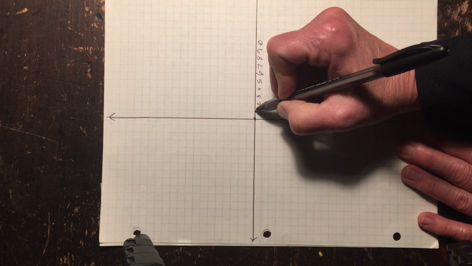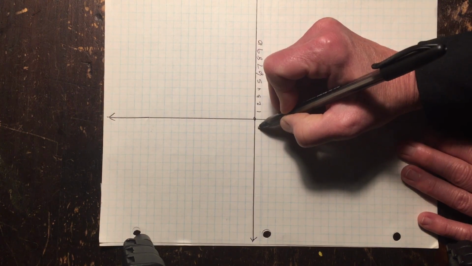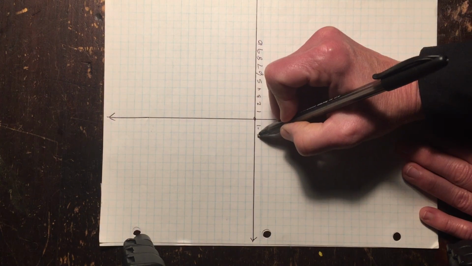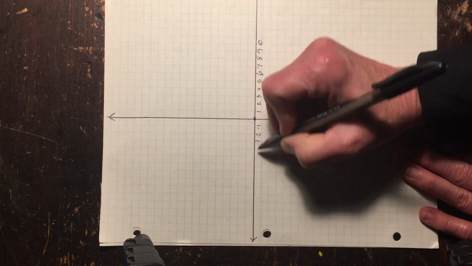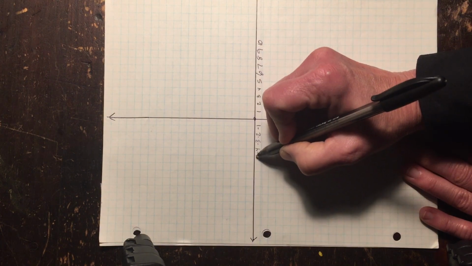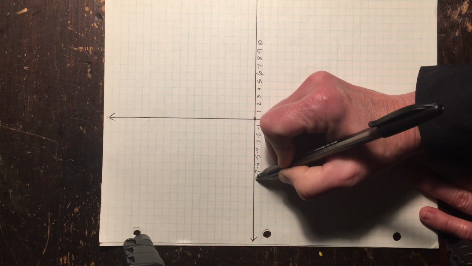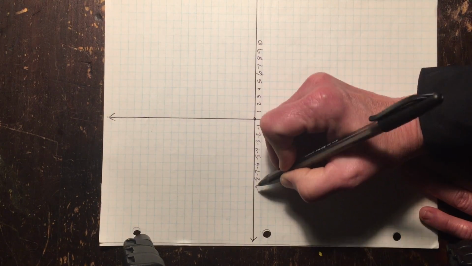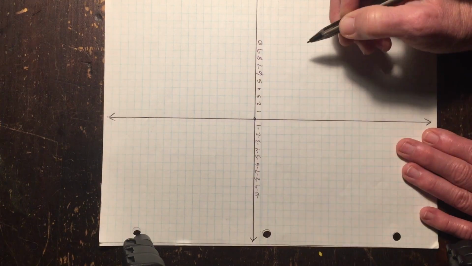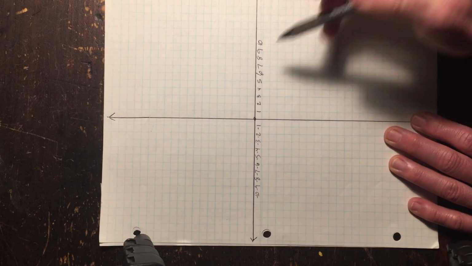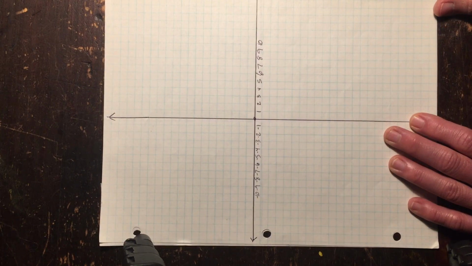So if 1 is one space from 0 to the right, -1 is one space to the left from 0. And then -2, -3, -4, -5, -6, -7, -8, -9, and -10. So those are the coordinate values on the x-axis.